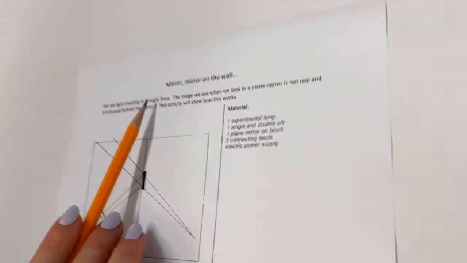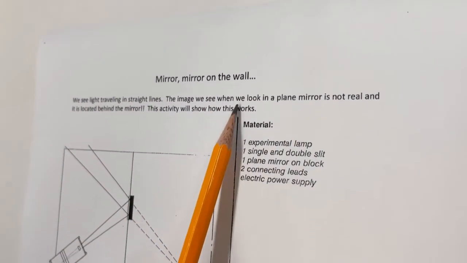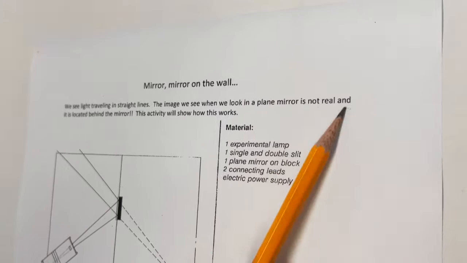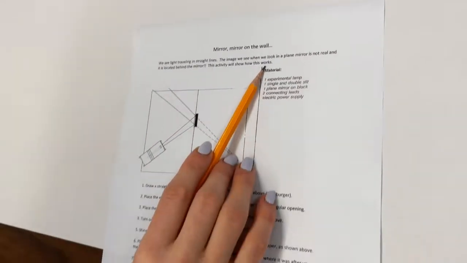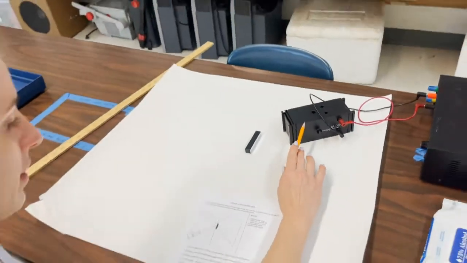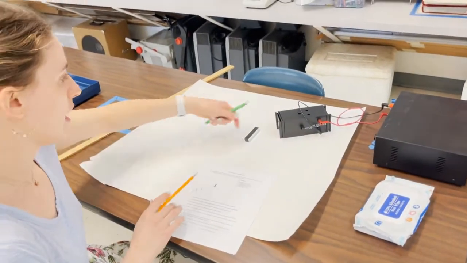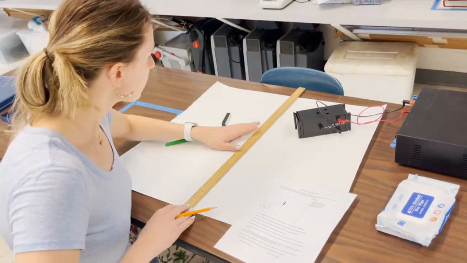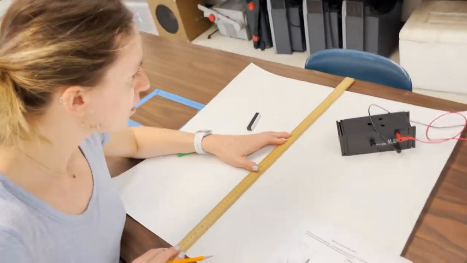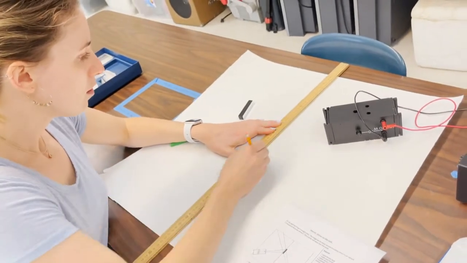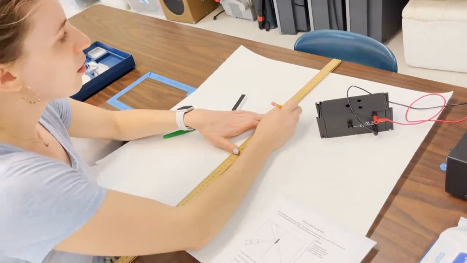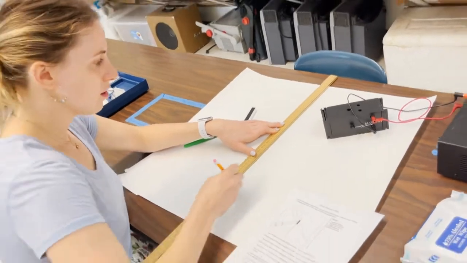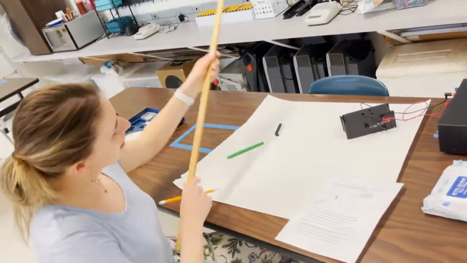So we see light traveling in straight lines. The image we see when we look in a plane mirror is not real and is located behind the mirror. This activity will show you how this works. Okay, so we've got our lamp here. We've got our mirror. We're going to draw a line on here. I can just draw it anywhere, right? Yeah, that's a good spot. And it's got to be long, like from one end of the paper to the other.